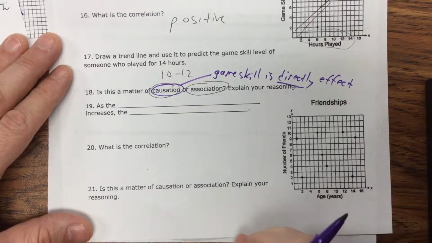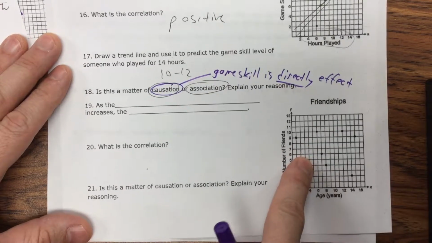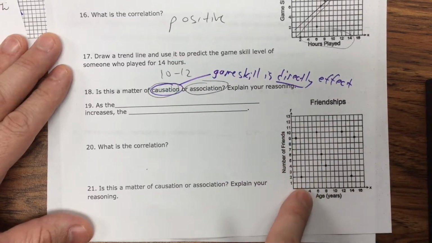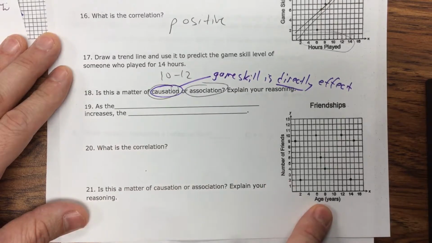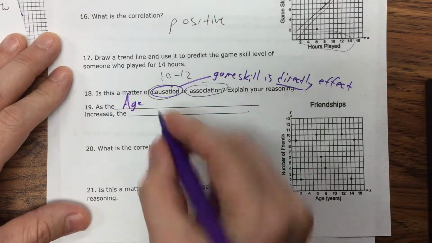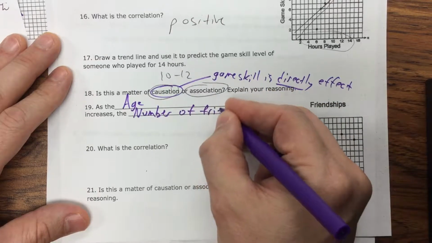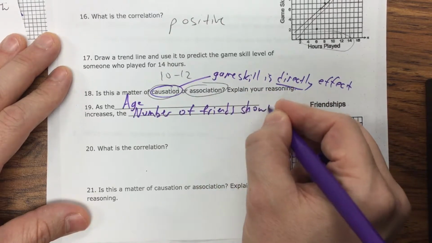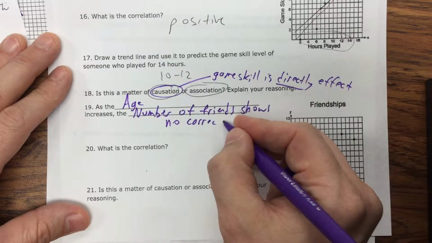Now, some people are still, you know, real social, but most people kind of hang out with a closer circle of friends. So I could see this argued more this way, but right now we're going to go by this data. So there's data somebody took, and this is what they're saying they found out. So, as the age in years increases, the number of friends shows no correlation. It doesn't show an uphill trend or a downhill trend.